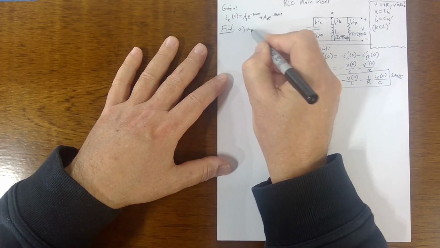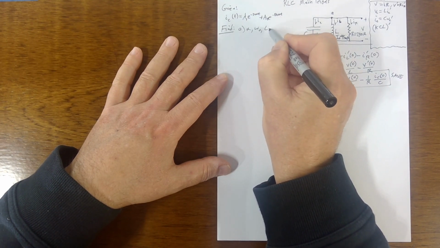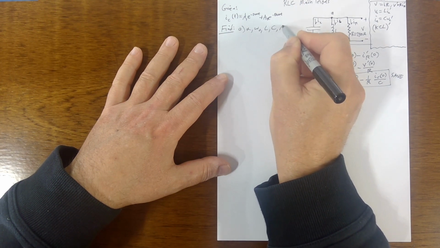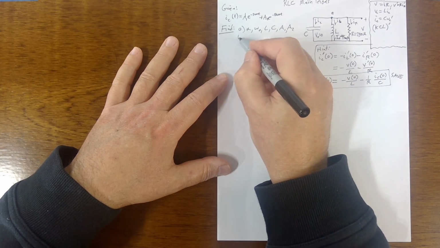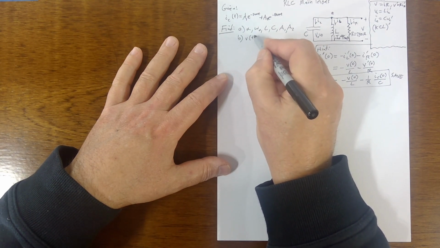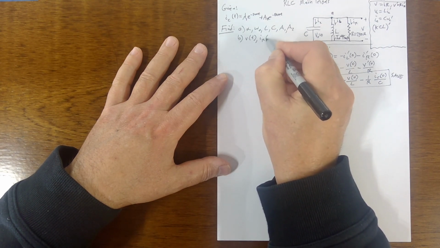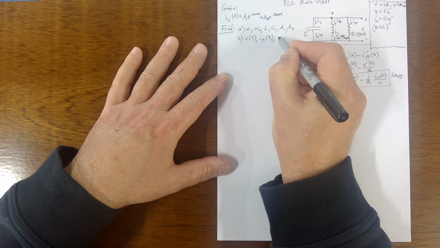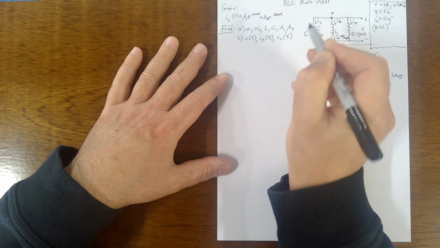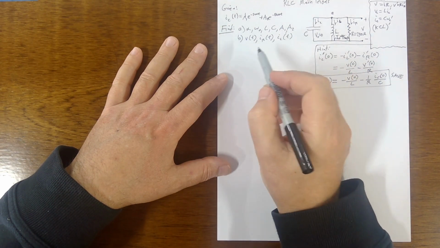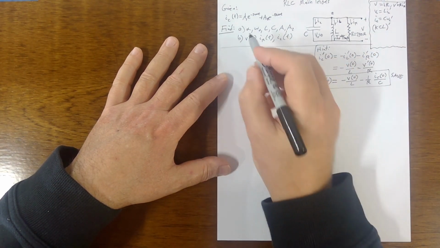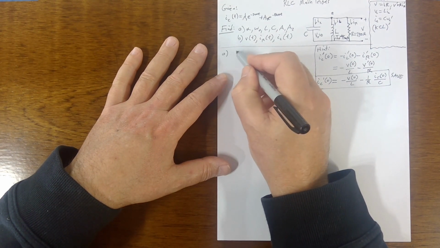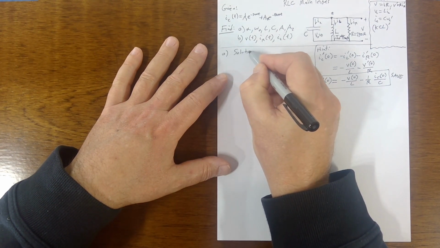part A, alpha, omega 0, the inductance, the capacitance, these A1 constants, A1 and A2. And then they're asking you to find V as a function of time, I sub R as a function of time, and I sub L as a function of time. So jump right into this thing. So part A, the solution for alpha.